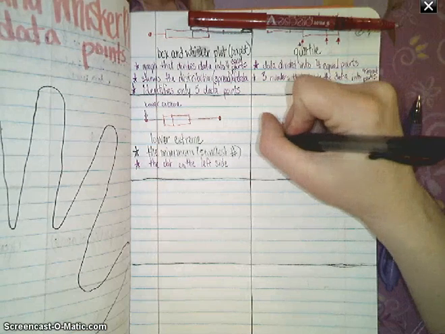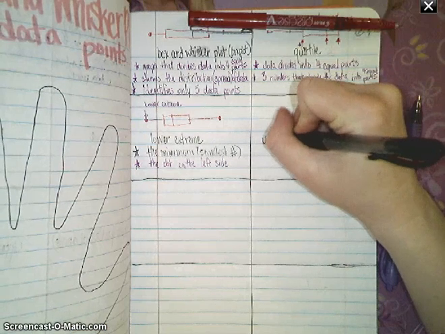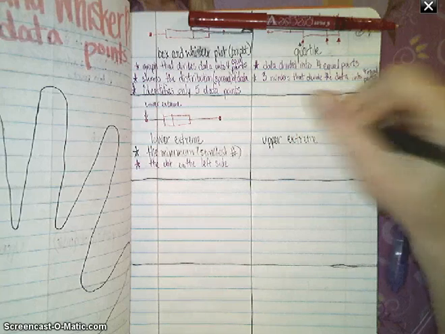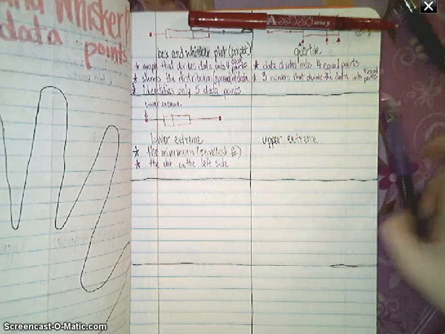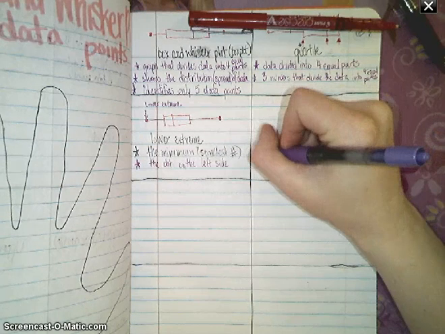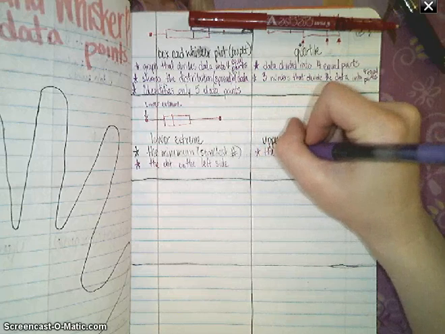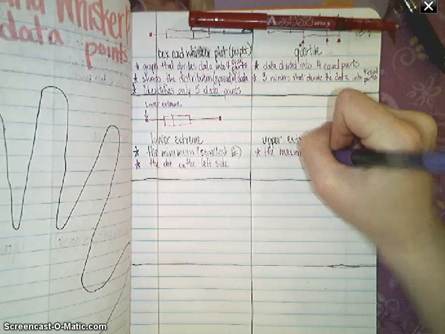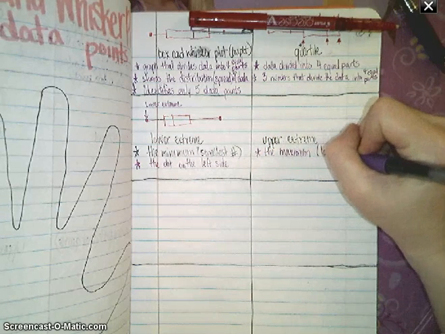Then the inverse of that would be the upper extreme. And it is the maximum, which would be the largest number.